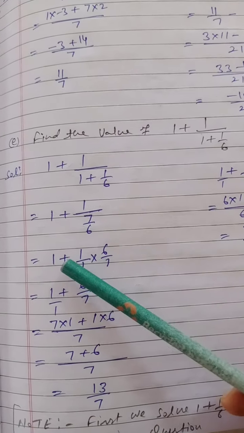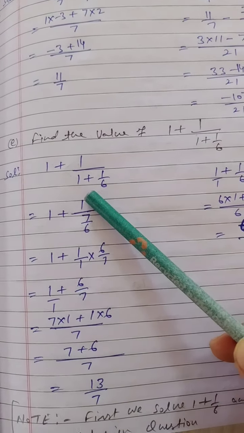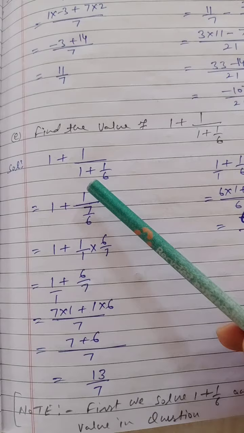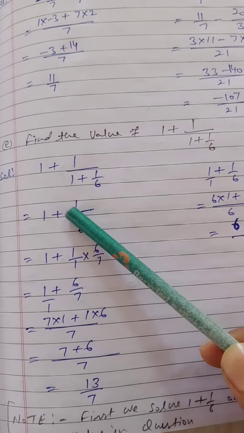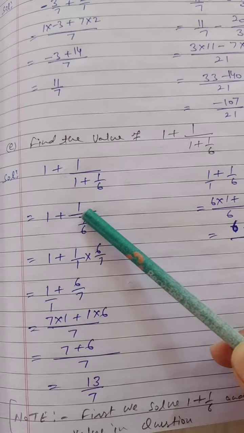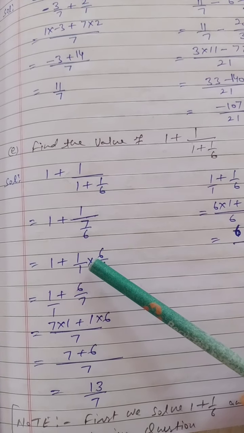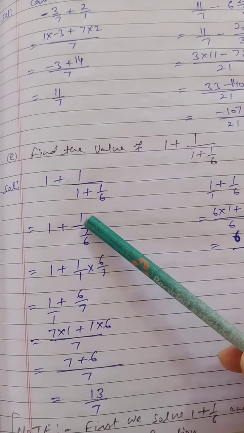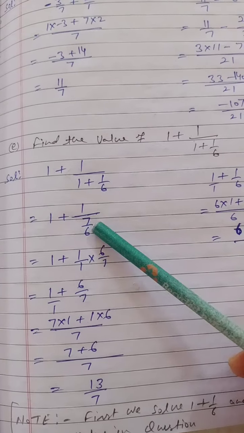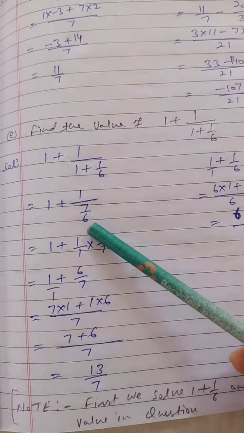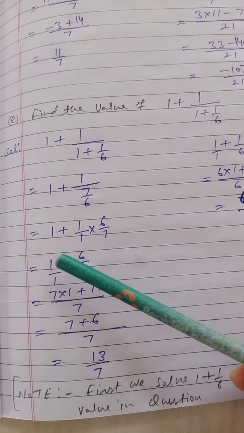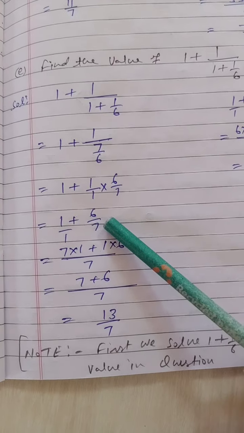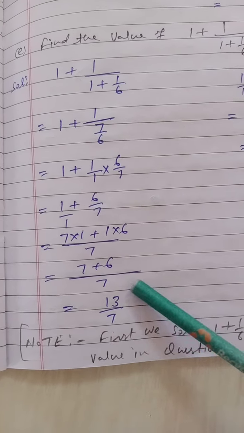Now 1 will be as it is, plus as it is. See, 1 is the numerator and 7 upon 6 is the denominator. Here 1 can be written as 1 upon 1, and this upon sign, or divide, upon means divide, will be converted into multiply, and we will take the reciprocal of the second rational number, means denominator. Its reciprocal will be 6 upon 7. Now we will multiply it, we will get 6 upon 7. Now 1 upon 1 plus 6 upon 7. Now we will solve it by taking the LCM of the denominator, and after solving it we will get 13 upon 7, which is the answer.